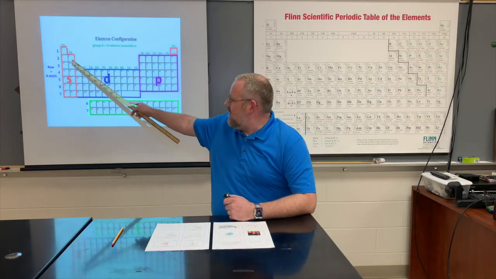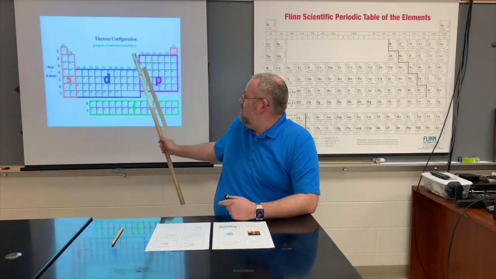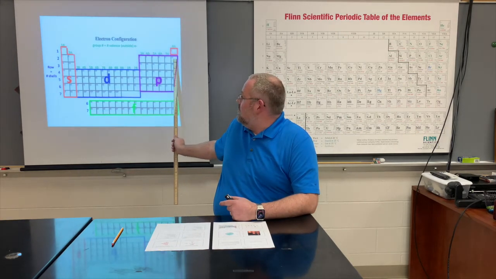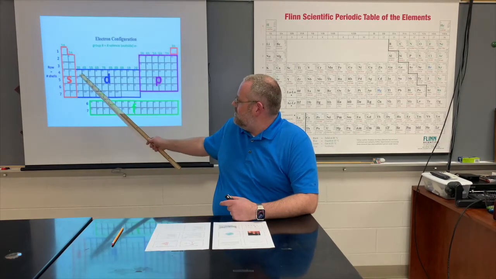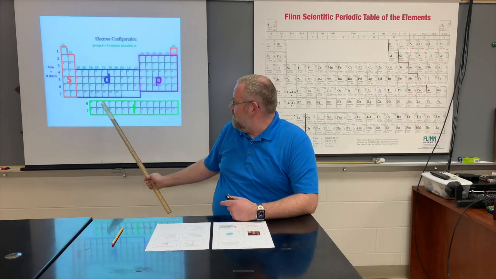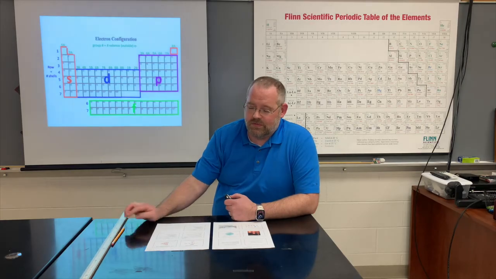Okay, now to remember those shapes, S subgroup can hold up to 2 electrons. It only has 1 shape. The P subgroup can hold up to 6 electrons, which is 3 shapes. D subgroup can hold up to 10 electrons. That's 5 shapes. The F subgroup can hold up to 14 electrons. That's 7 shapes. Okay. Now, how we draw these is with a series of numbers and letters in order to represent where the electrons exist inside of an atom.